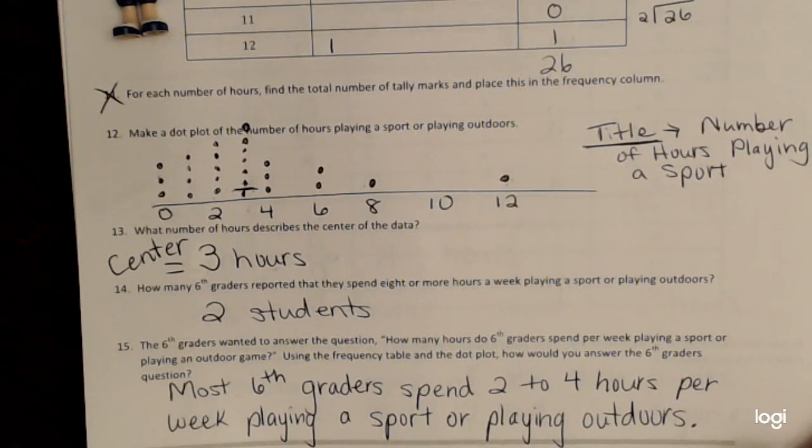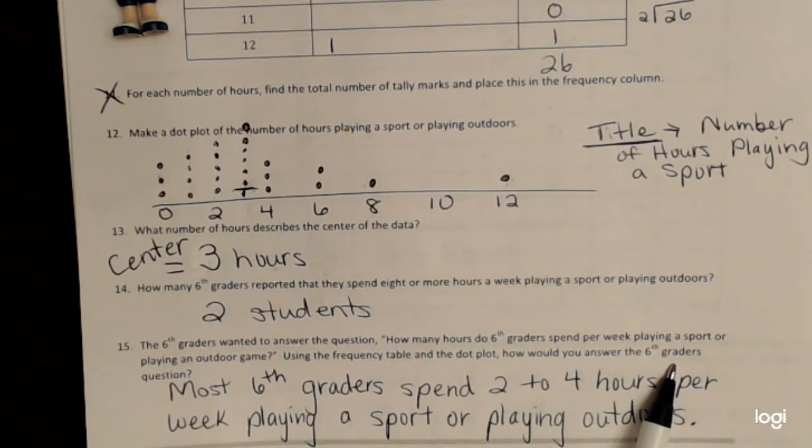And then the last question I asked you to look at was that the 6th graders wanted to answer the question, how many hours do 6th graders spend per week playing a sport or playing an outdoor game? Using the frequency table and the dot plot, how would you answer the question? How would you answer the 6th graders' question?